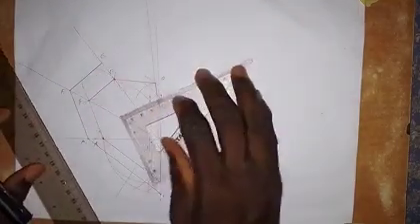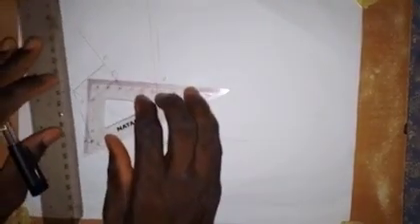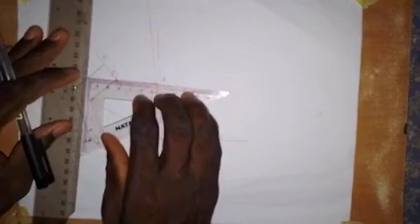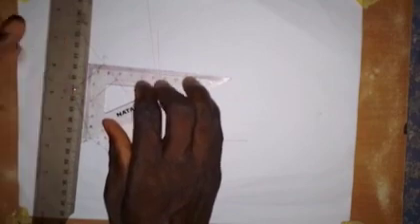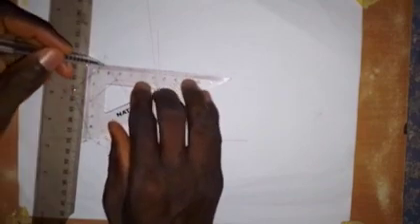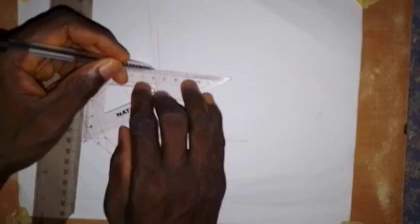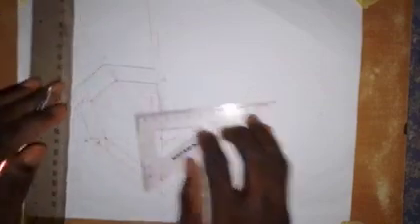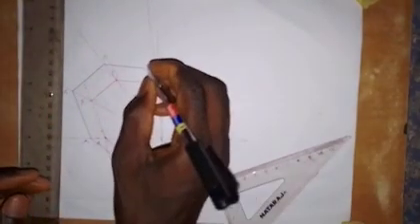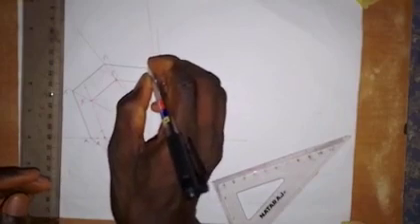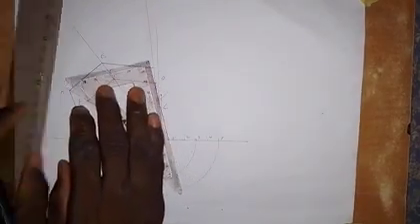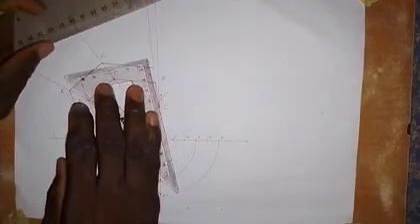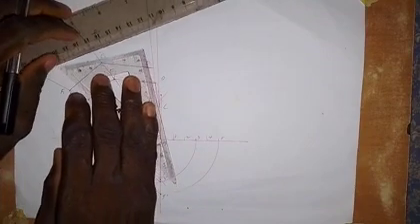Then we set the set square along DE like this and support with the ruler. Then we shift it to E1 and draw a line from here, meeting this line that passes through D from B. So this point is point D1. Then we set our set square along CD like this.